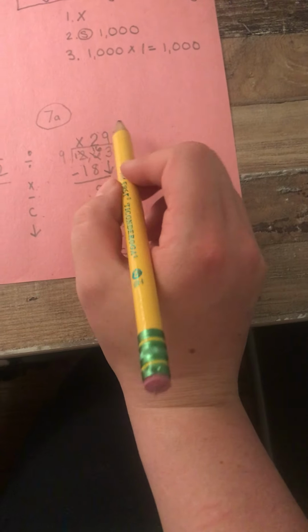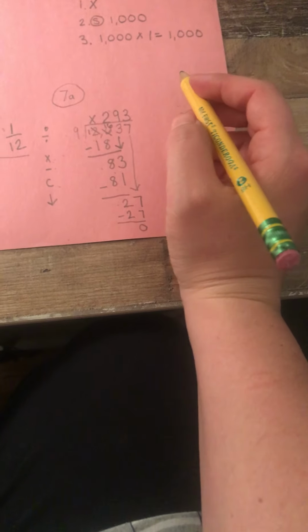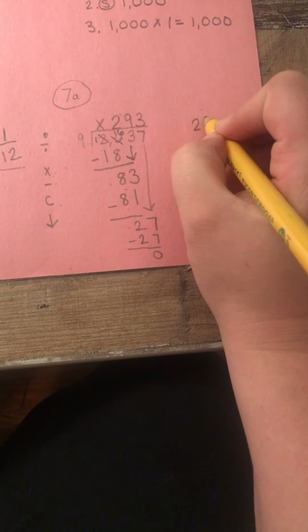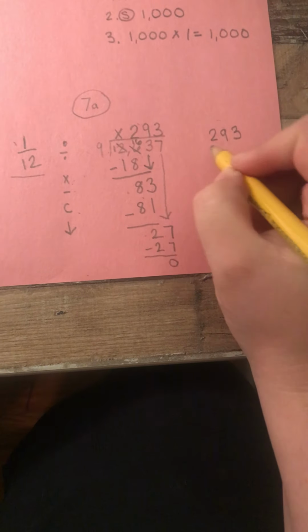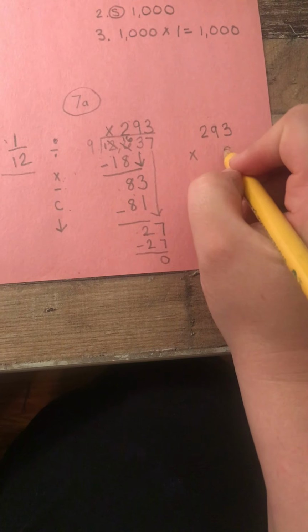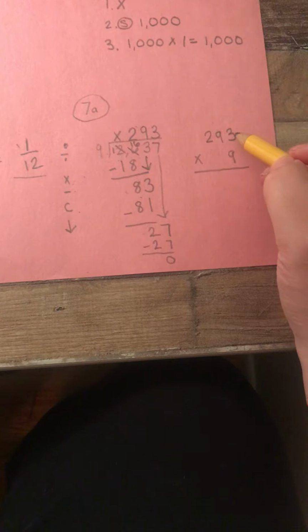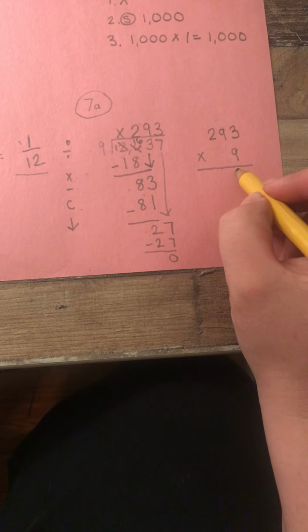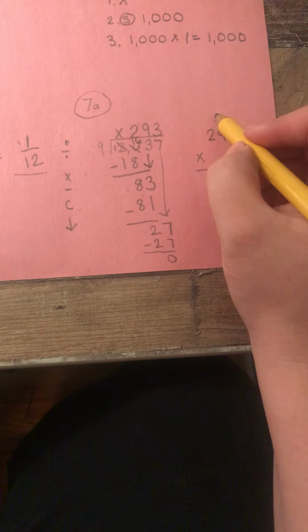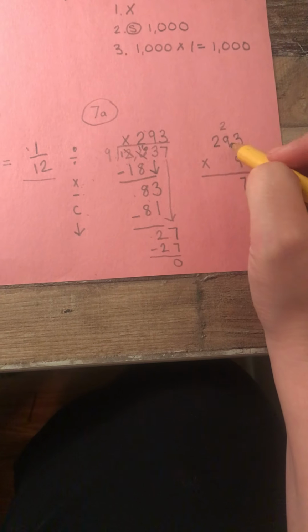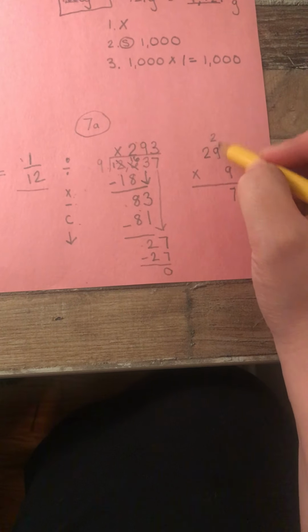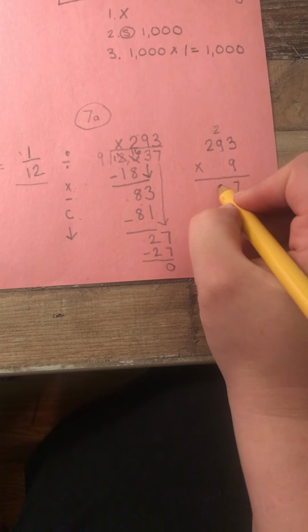So to check our work, we multiply our quotient. So 293 times 9. Okay, 3 times 9 is 27. Put our 7 down, carry the 2. 9 times 9 is 81, plus 2 is 83.